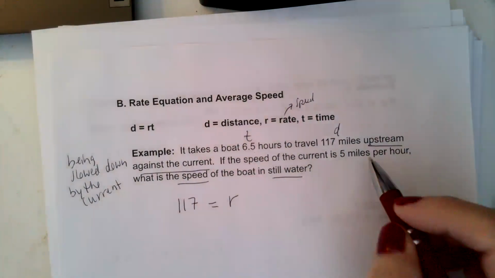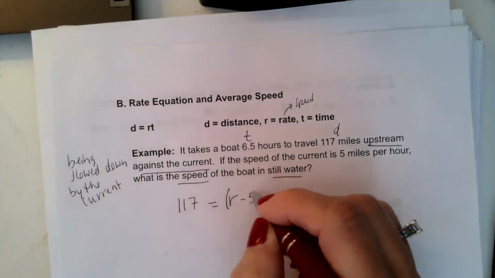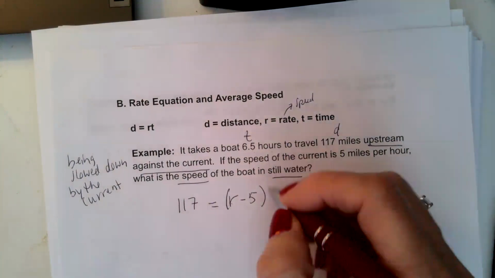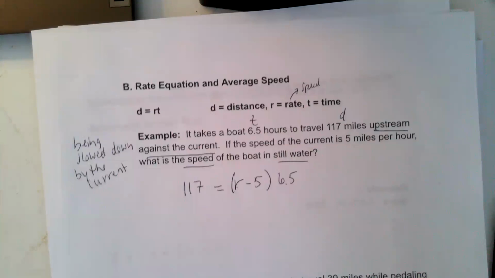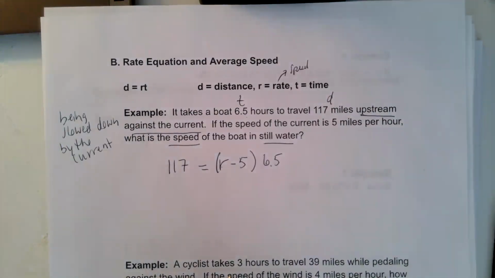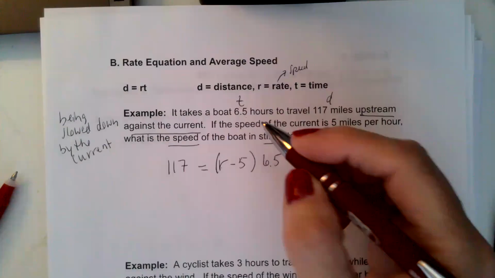So the current is 5 miles per hour. So whatever my speed is, I'm losing 5 miles per hour. So I'm going to subtract that 5. I'm losing 5. And I know that my time it took was 6.5 hours. So these take a little bit of practice. So reach out if you need some help setting these up.